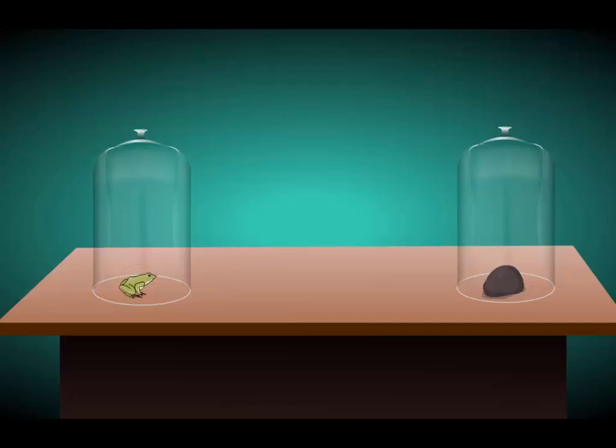Now watch the frog inside the bell jar. We observe that the lower part of its mouth is moving up and down. This is because the frog is breathing, but the stone inside the bell jar is still. This shows that living things breathe.